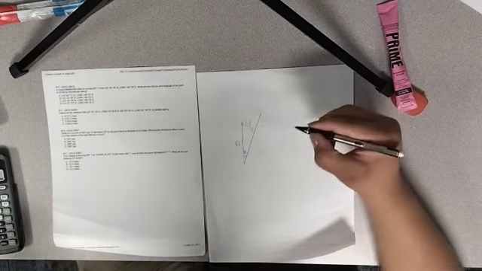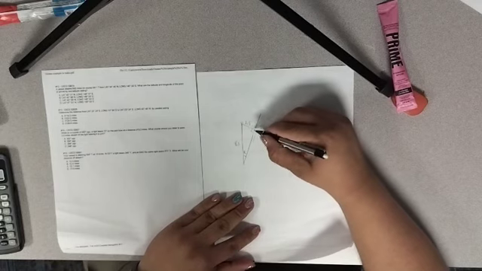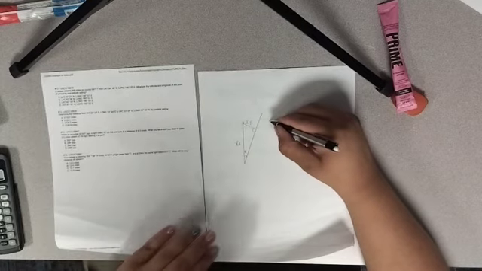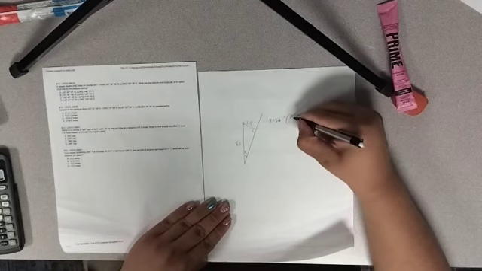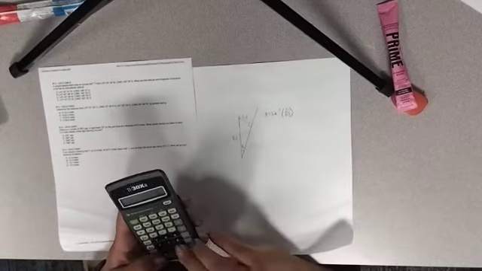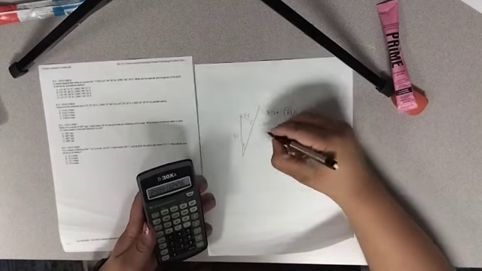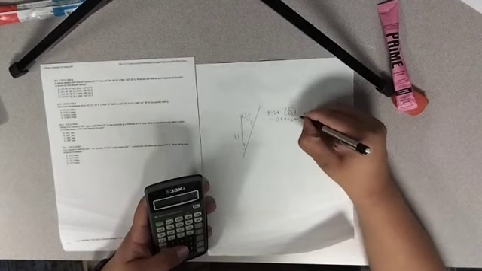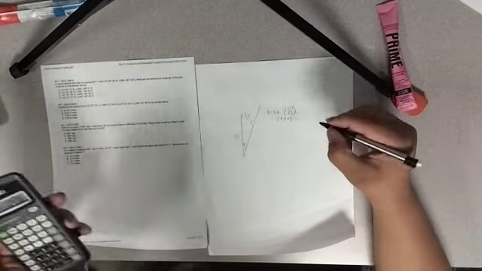So this will be our new relative bearing. Our opposite is 3.5, our hypotenuse is 8.3. So r equals sine to the -1 of 3.5 over 8.3, equals 24.94 nautical miles. No, degrees. Whoops.